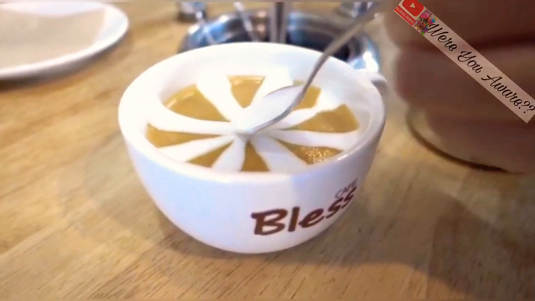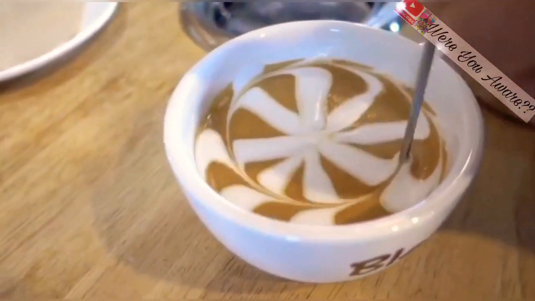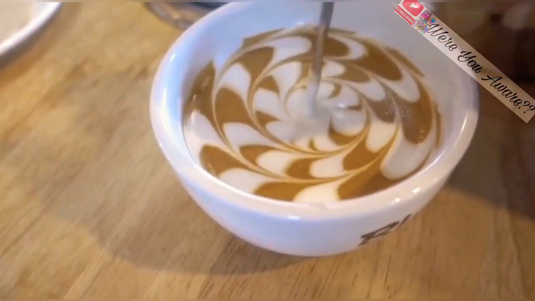As we can see, the difference is nothing much, only the elements or the ingredients which go into making these drinks are different, and that's it.